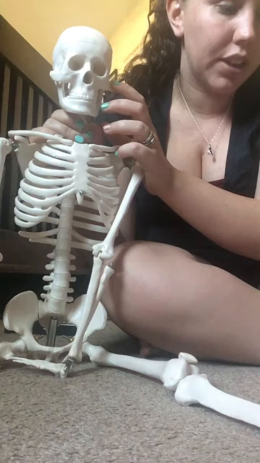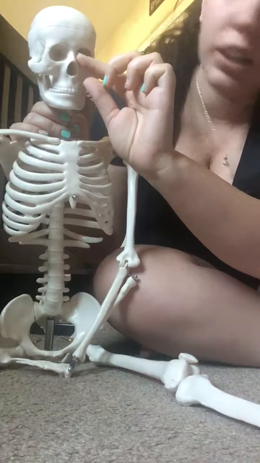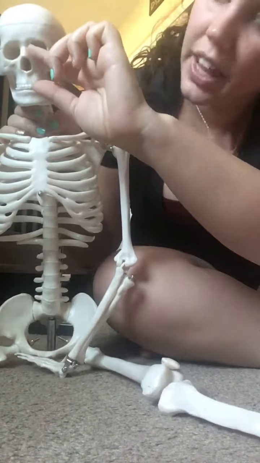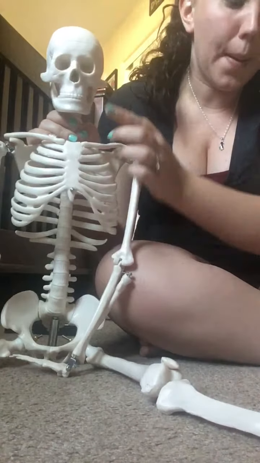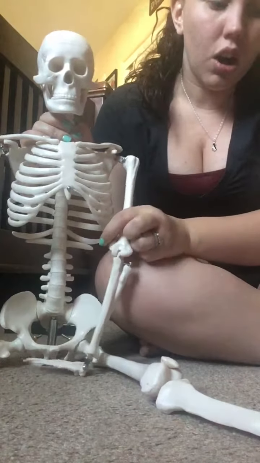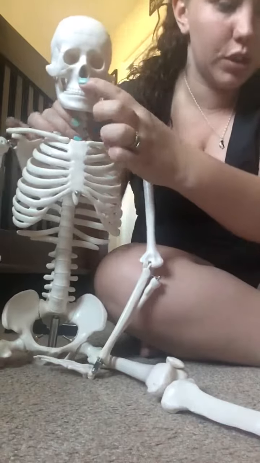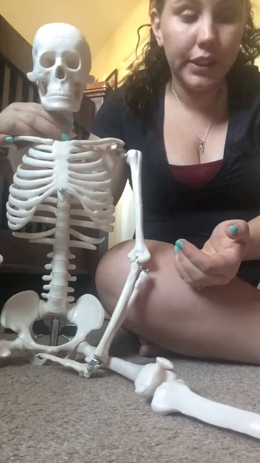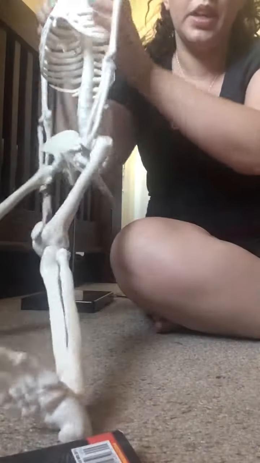Then we have the lacrimal, and that is the corner of our eye right here. We have the maxilla, which is our upper jaw, and our vomer, which is right down here at the bottom of our nose. So we're going to go over some of the same stuff, but we're going to look at it from a different view.